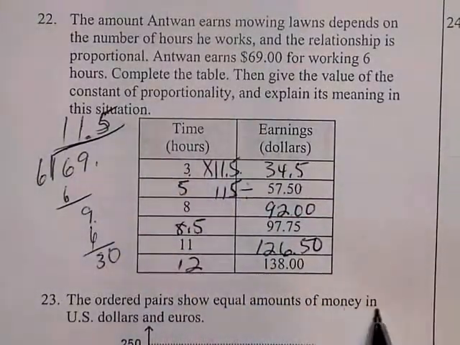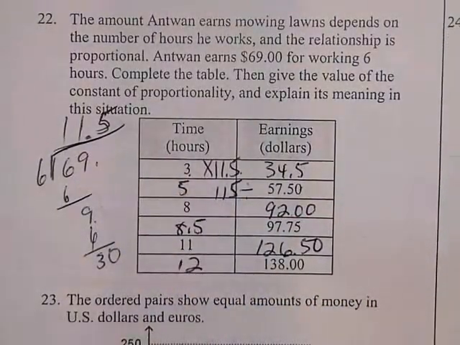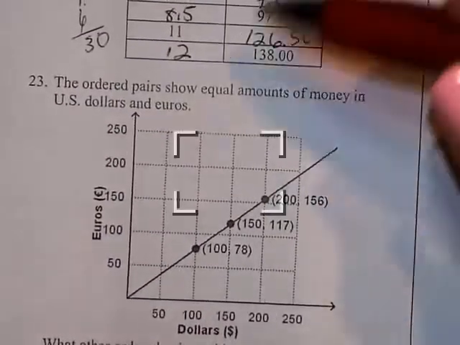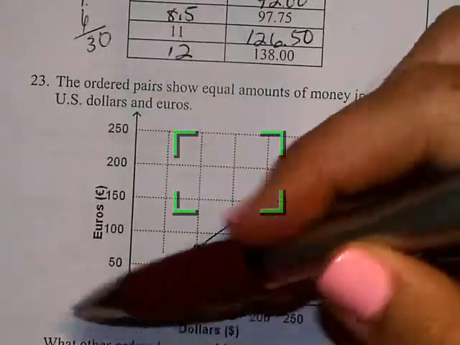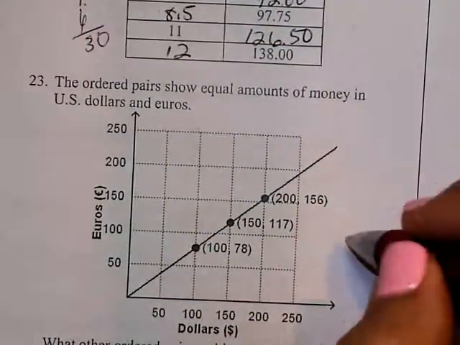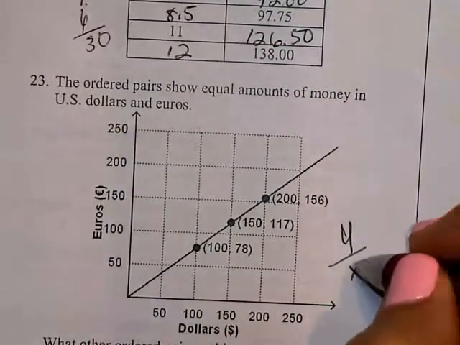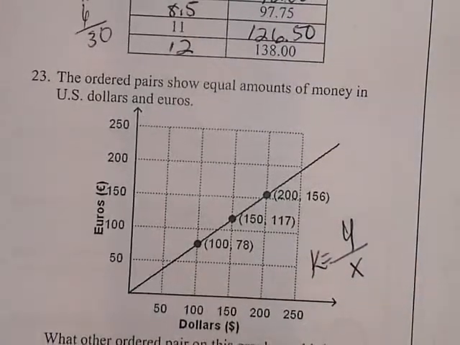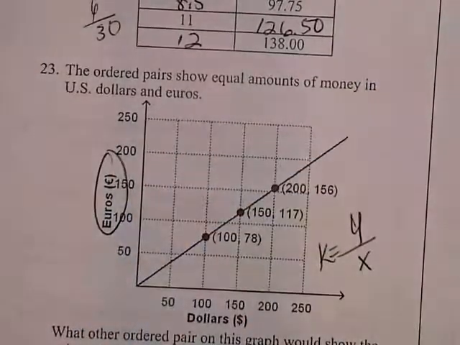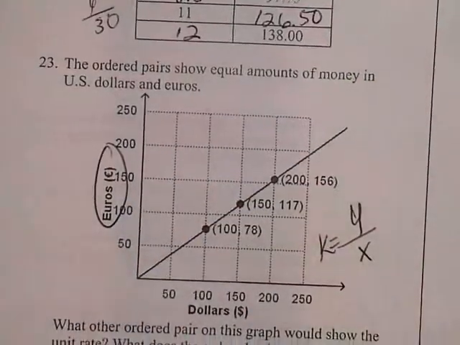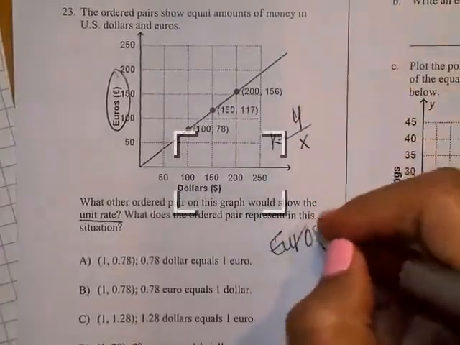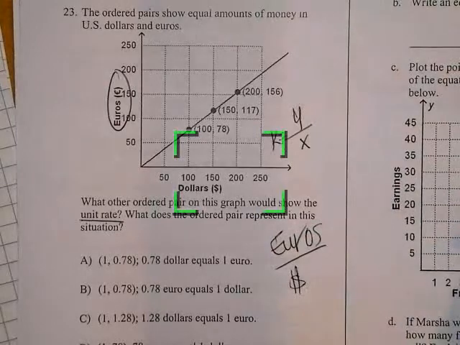The ordered pairs show equal amounts of money in US dollars and euros. All right, I believe we went over this one. Keep in mind, what's the ordered pair to find the unit rate? It's always y divided by x. Unit rate is the same as finding k. What is it increasing by, or per minute or per hour? So the y values are called your euros. So it's the euros divided by the dollars.